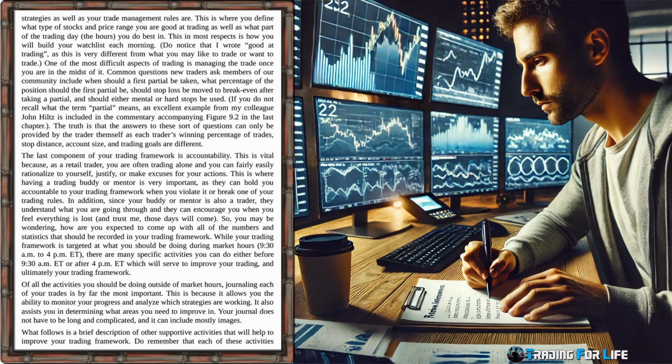management rules are. This is where you define what type of stocks and price range you are good at trading, as well as what part of the trading day, the hours, you do best in. This, in most respects, is how you will build your watch list each morning. Do notice that I wrote good at trading, as this is very different from what you may like to trade or want to trade. One of the most difficult aspects of trading is managing the trade once you are in the midst of it.